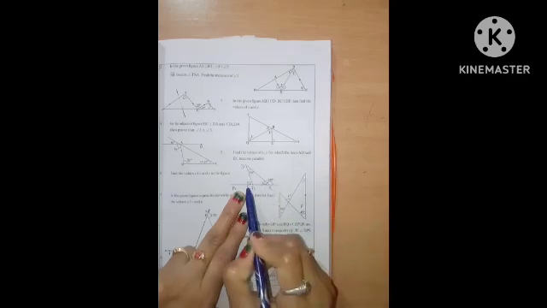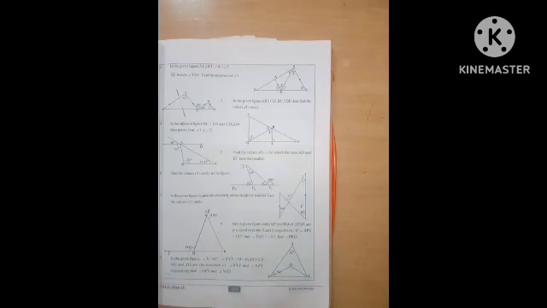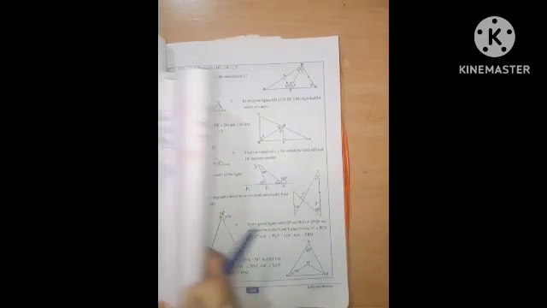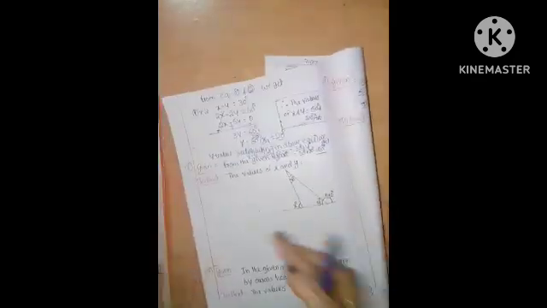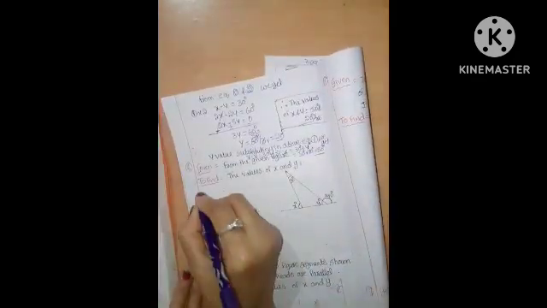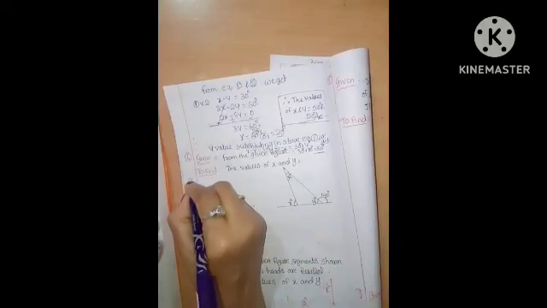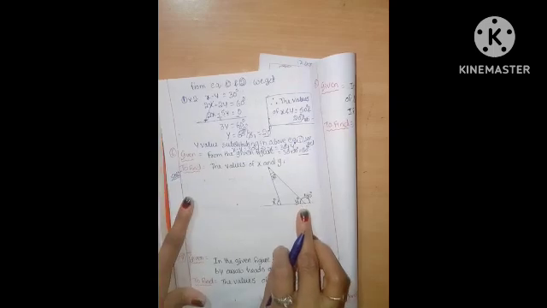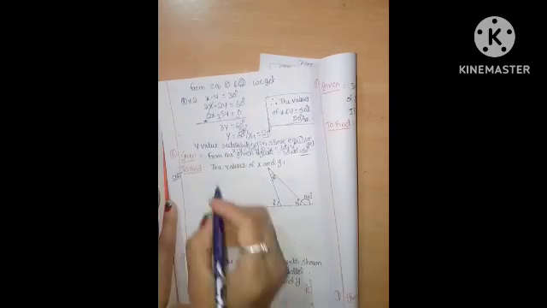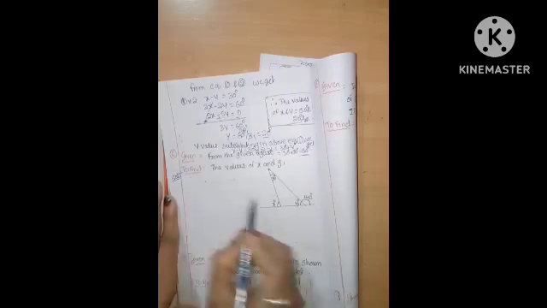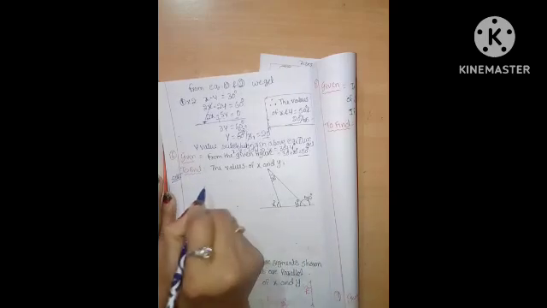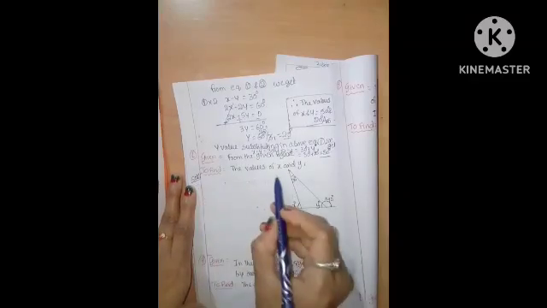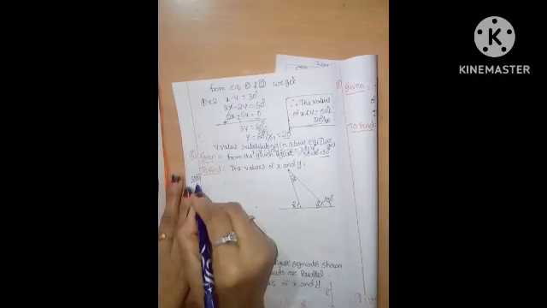How will you get the y degrees? How will you get the x degrees? Are you understood? Yes. How will you calculate the x degrees and y degrees? Two properties are used in this problem, and we will get the x and y values. What are the properties? One is the sum of the angles at a point on linear pairs of angles, and the other is that the exterior angle is equal to the sum of the two interior opposite angles. Using these two properties, we will get the x and y values.